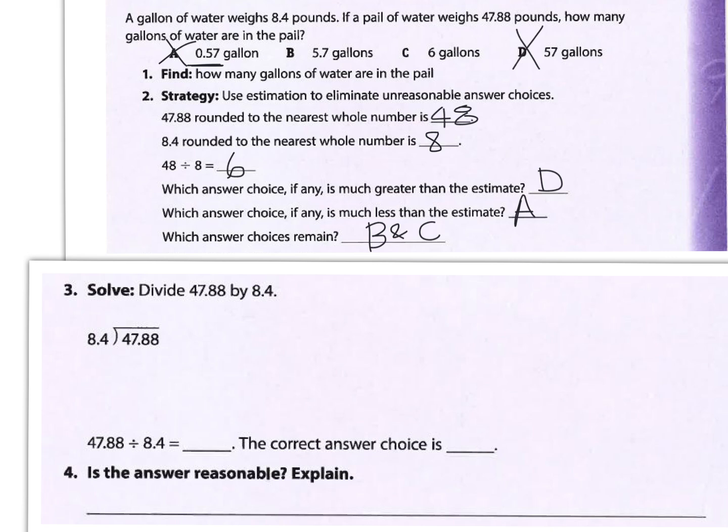Okay, so now we're going to divide. So we have 47.88 divided by 8.4. Our decimal point is just going to go straight up. And the nice thing about dividing by a decimal is that we can act like this is just 84. We can ignore that decimal point. So does 84 go into 4? No. 47? No. 478? Yes. So if we do 478 divided by 84, it goes in there more than 5 times, but not 6 times. So we do 5 times 84 to get 420, and then we're going to subtract.